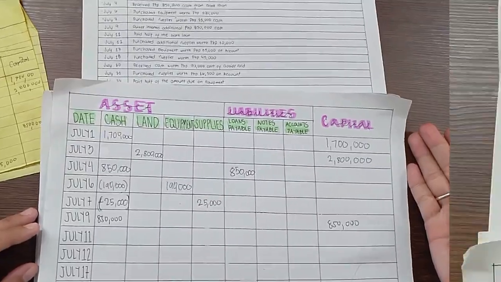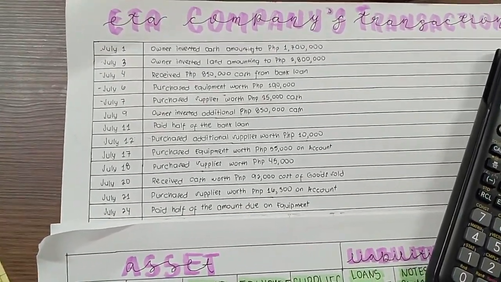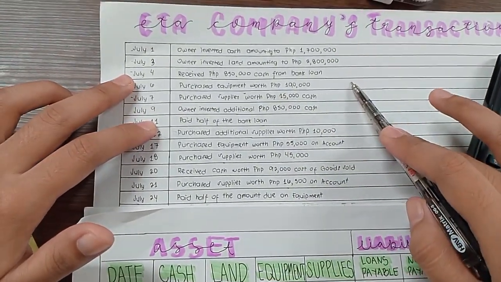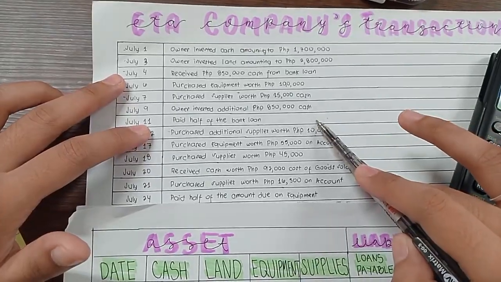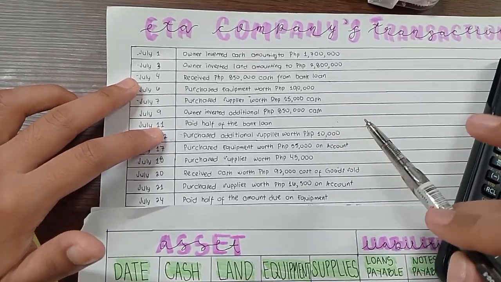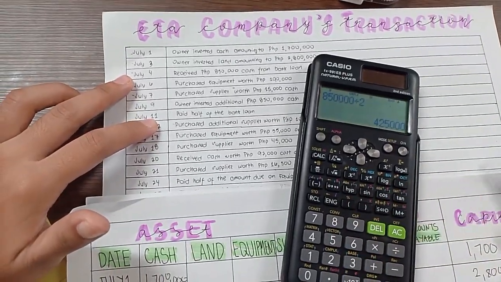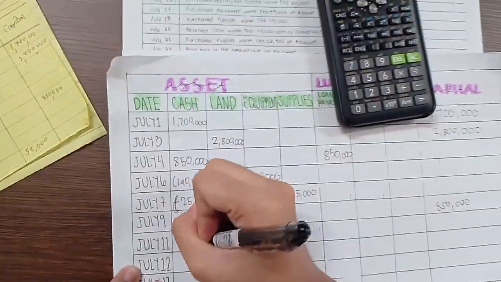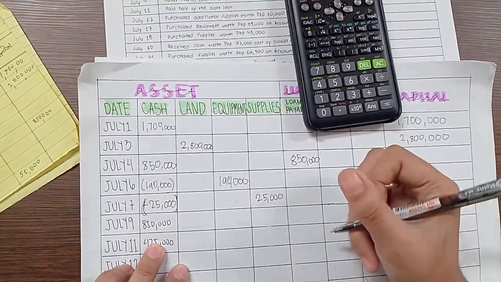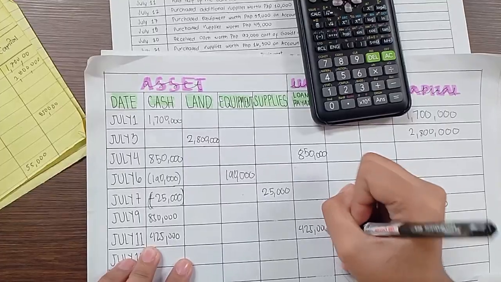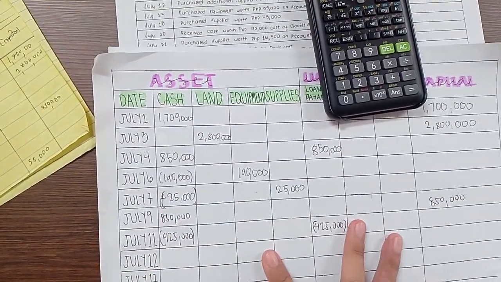In July 11, it states that the owner paid half of the bank loan. Remember in July 4, the owner received 850,000 cash from the bank loan, and in July 11 the owner paid half. So 850,000 divided by 2 is 425,000. We put 425,000 in the cash, and we also put 425,000 in the loans payable, since the owner paid the debt to the bank. So both are negative since it was paid.